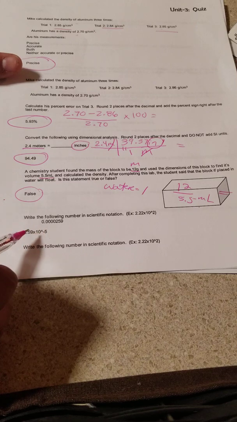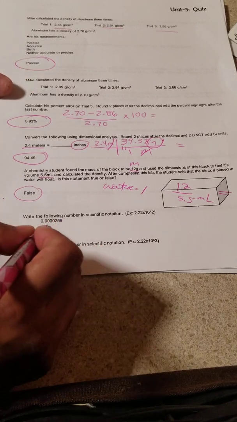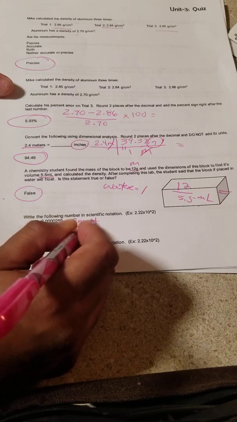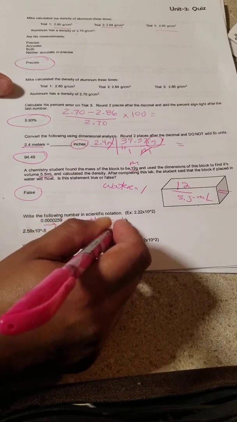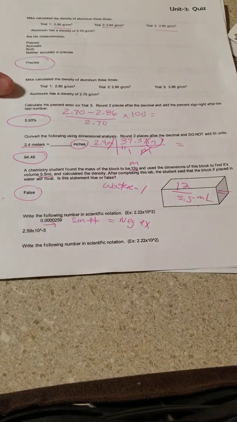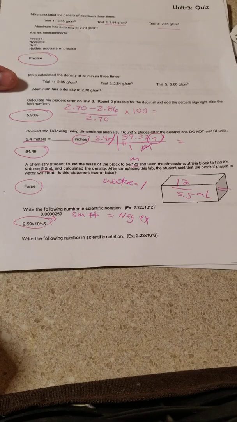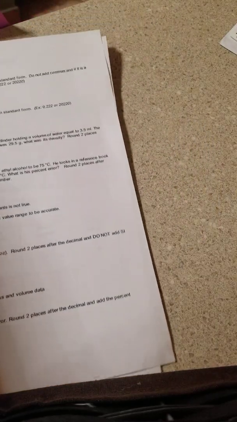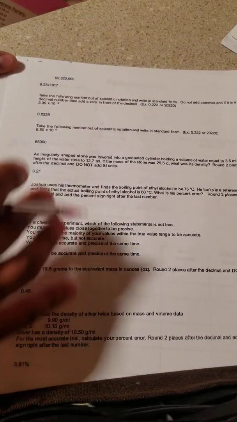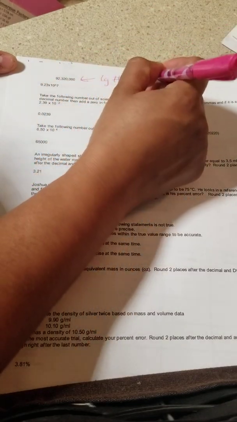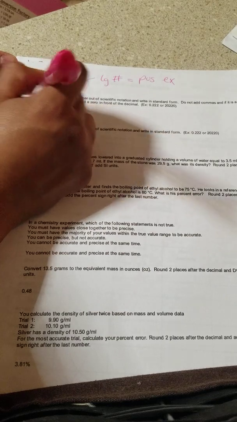Write the following in scientific notation. You had to move the decimal place over this direction. This is a small number. Small numbers equal negative exponents. Okay? Write the following number in scientific notation. Well, let's turn the page. In this case, this is a large number, so it equals a positive exponent. And there goes our answer.